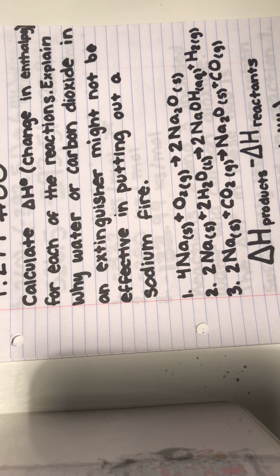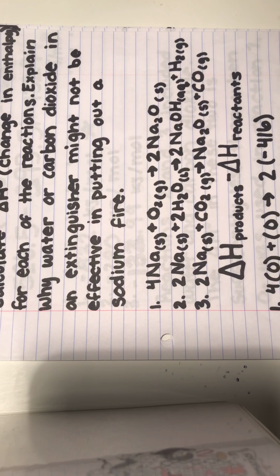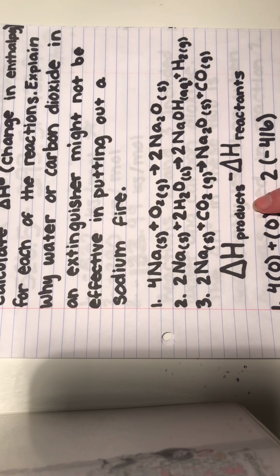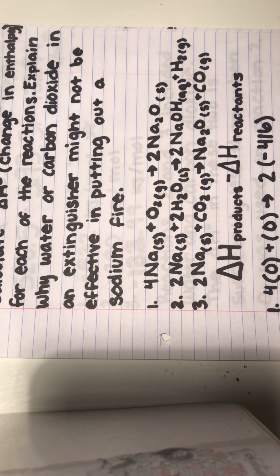And when looking at our 3 given equations, number 1 involving O2 should take a lot of heat out of the reactions. So when looking at our answers, we can infer that O2 in an extinguisher will be a much less number. So in order to calculate delta H, the change in enthalpy, we're going to be using this formula, which involves delta H of products minus delta H of reactants.